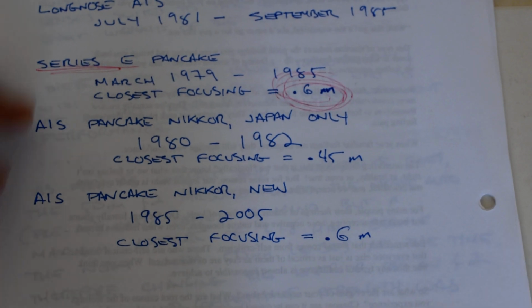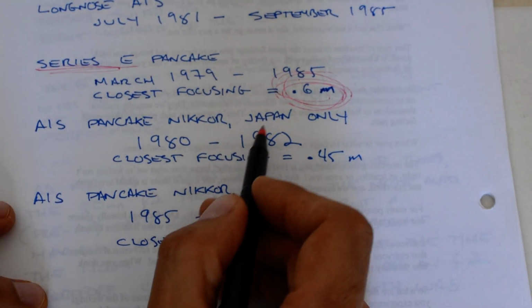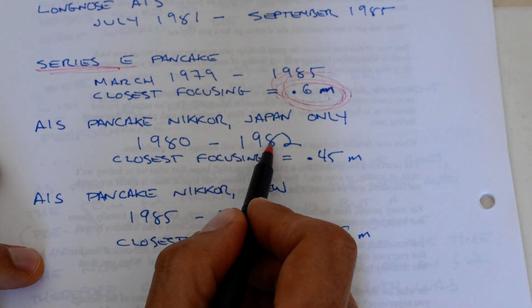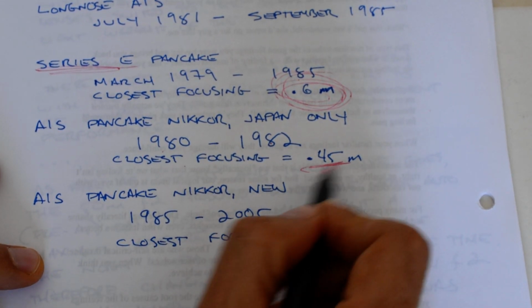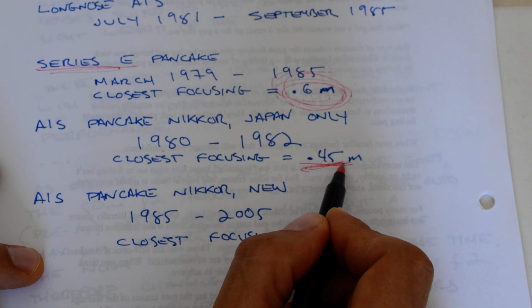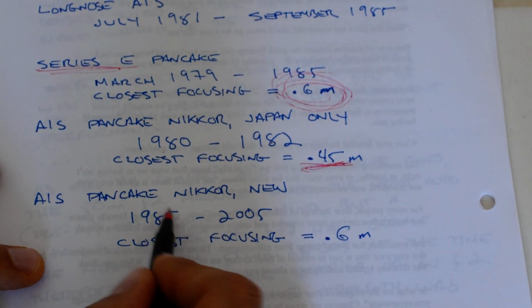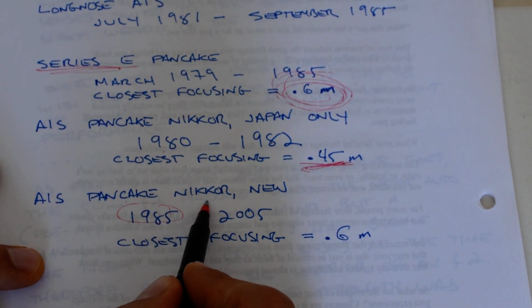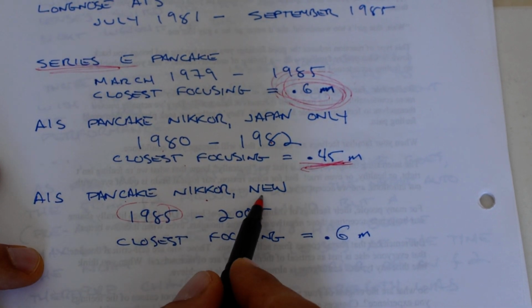The AIS Pancake Nikkor, Japan market only, produced from 1980 to 1982, had a closest focusing distance of 0.45, same as the long nose. Then in 1985, we have an AIS Pancake Nikkor, which the photosynthesis site simply calls new, but I assume this is export market.